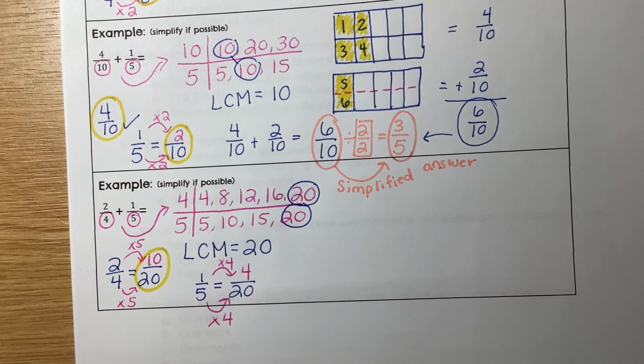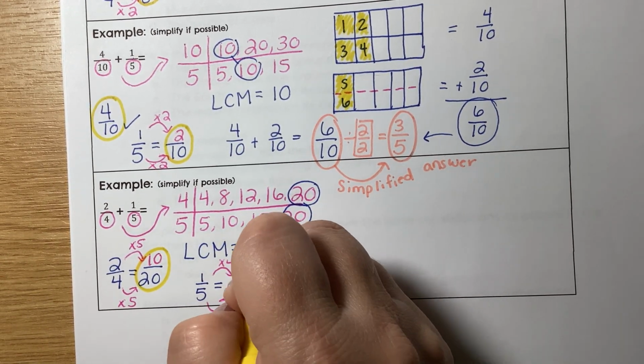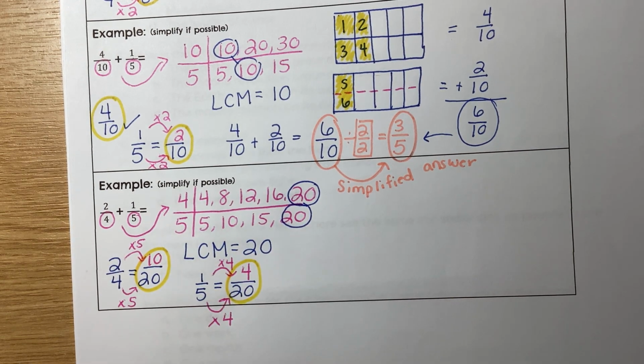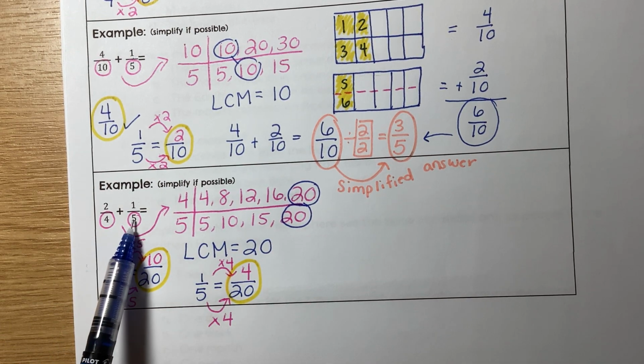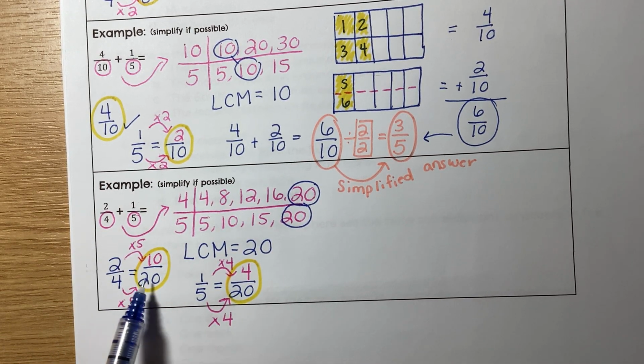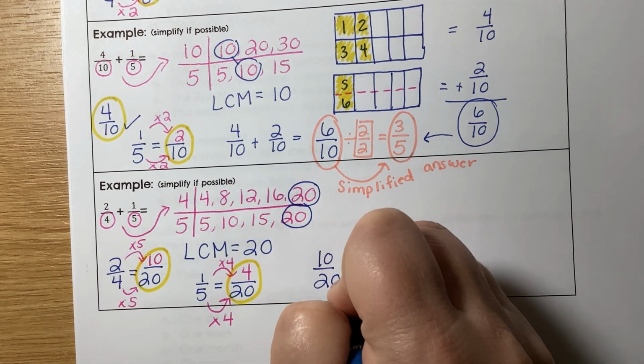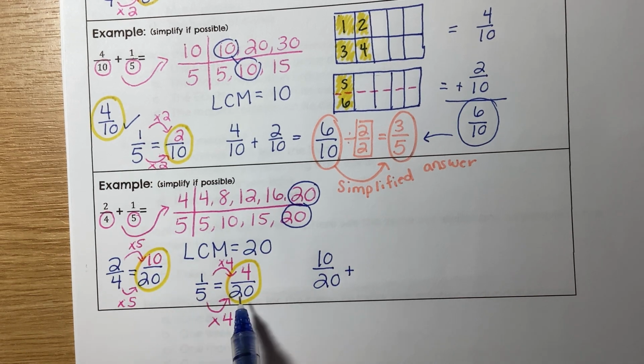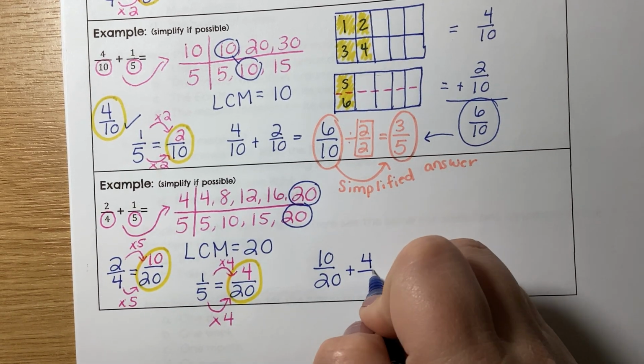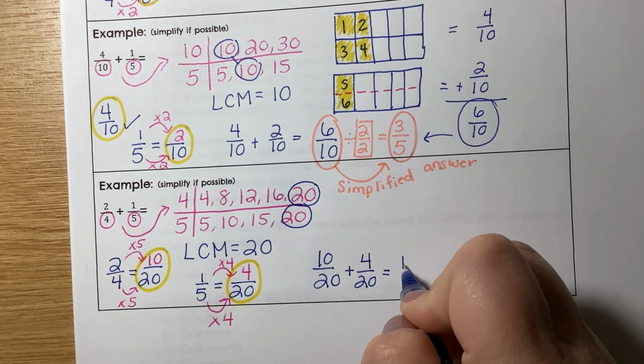So now I have 4/20. Now that both of my fractions have the same denominator, I can add them together. So think about my original problem, 2/4 plus 1/5. 2/4 just got renamed to be 10/20, and 1/5 just got renamed to be 4/20. So this gives me 14/20.